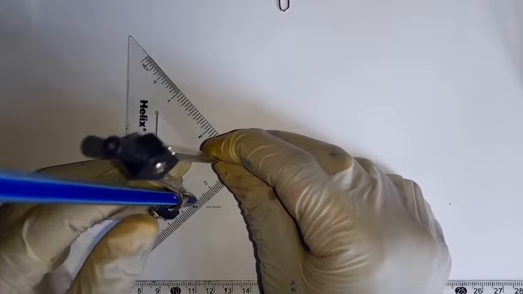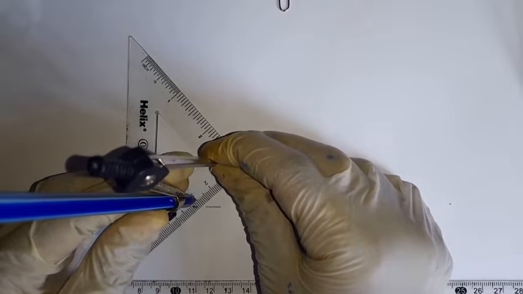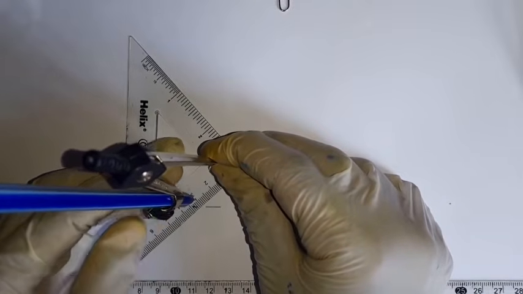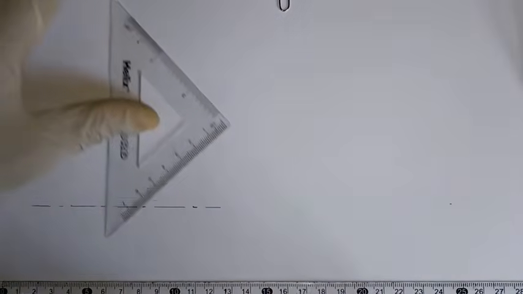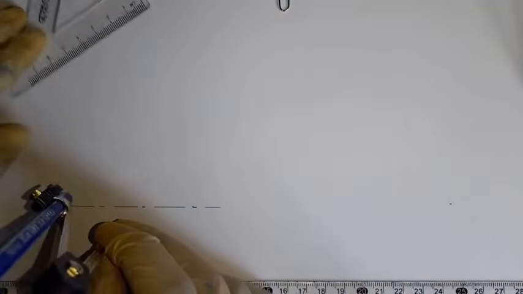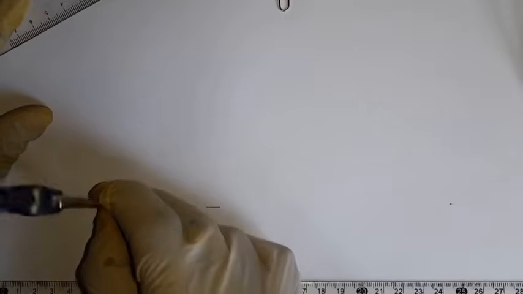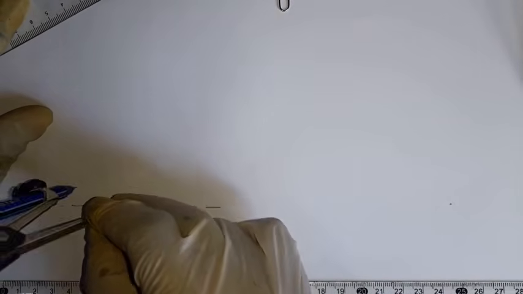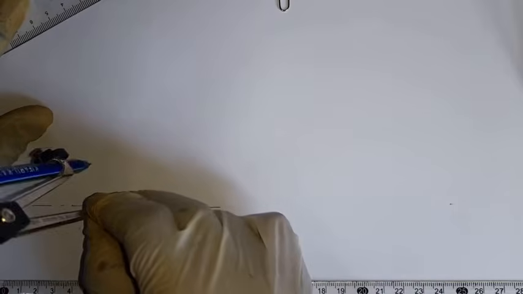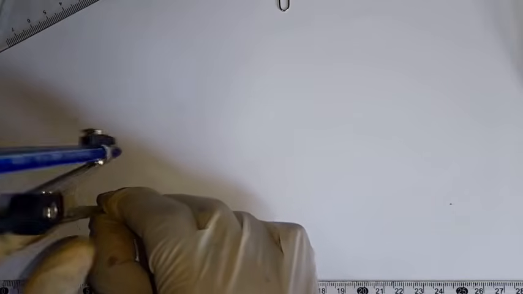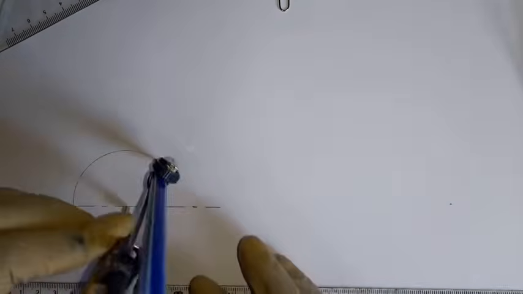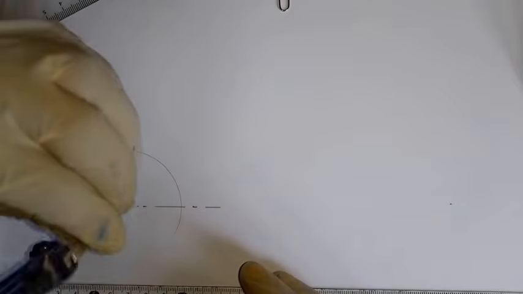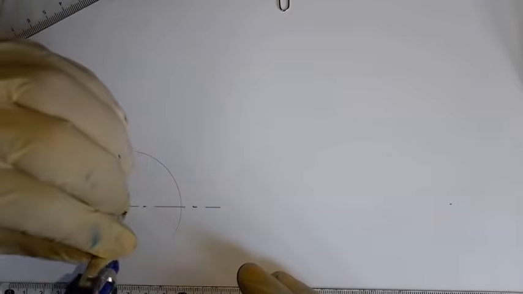So the 30 millimeter is the radius of the circle that is going to circumscribe our hexagon. We are taking this one as our center. Then we draw our circle. Then we draw the vertical center line.